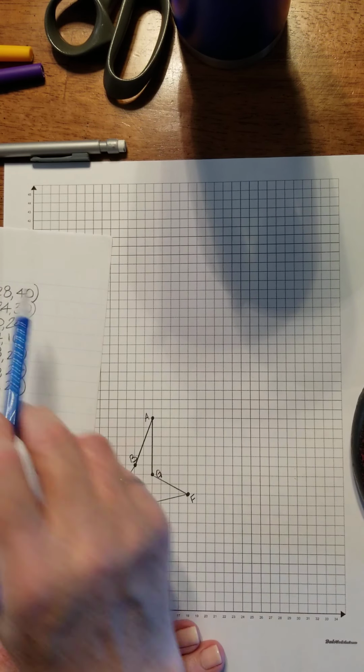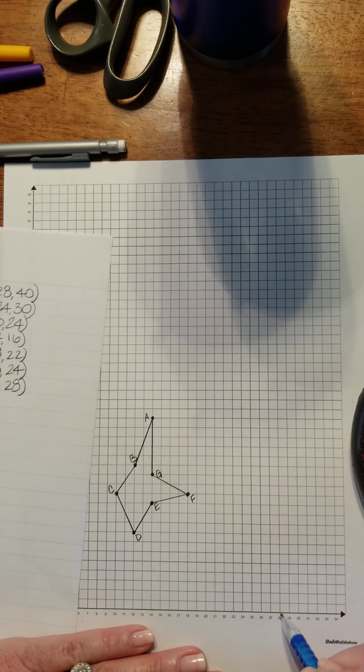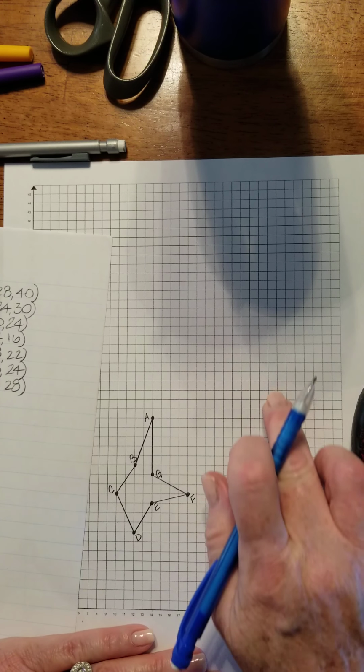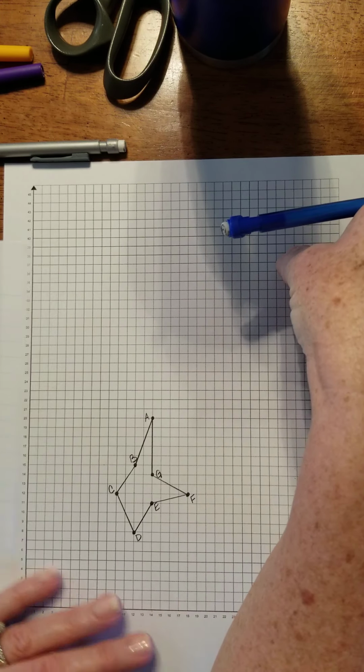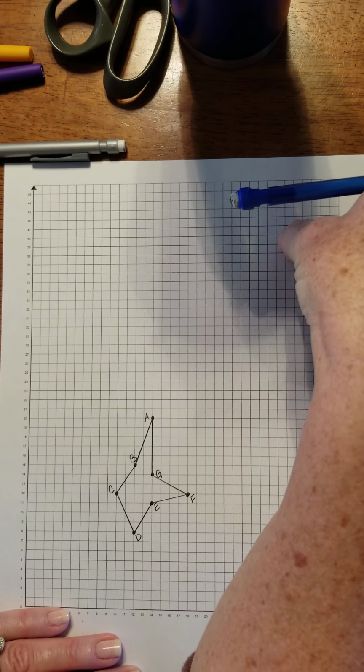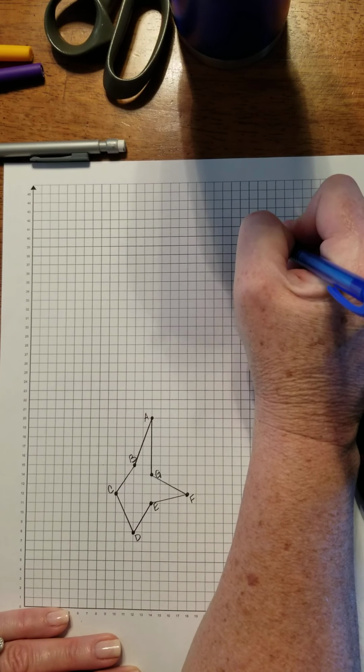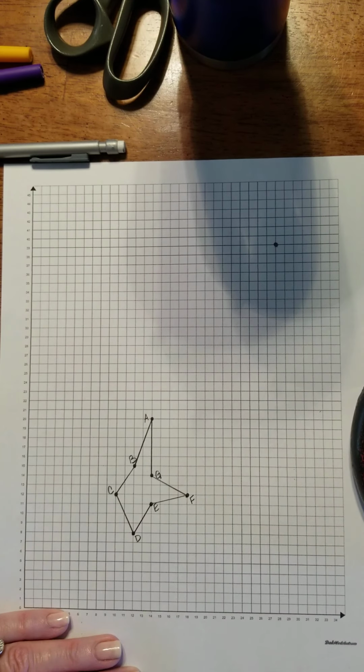So we're going to go to (28, 40), and we're going to go all the way up to 40. Got to keep going all the way up here. Then that is A prime.